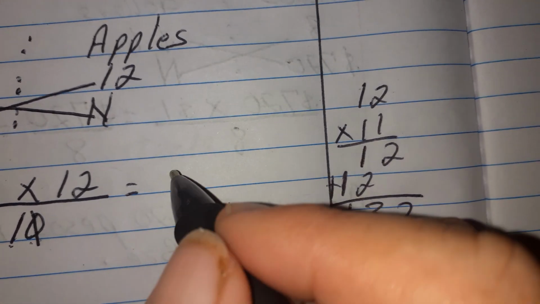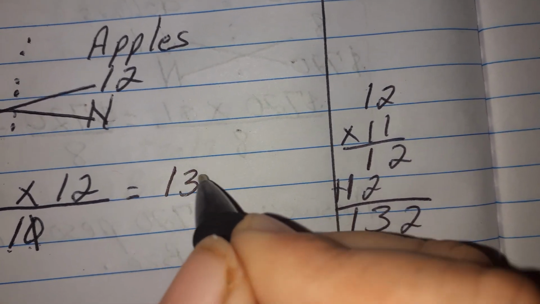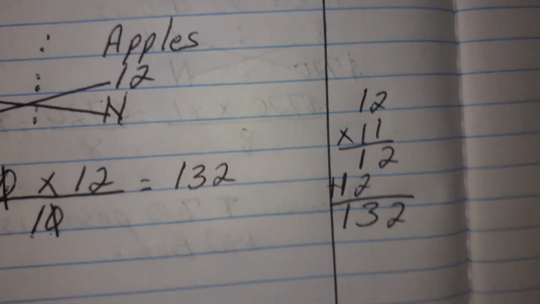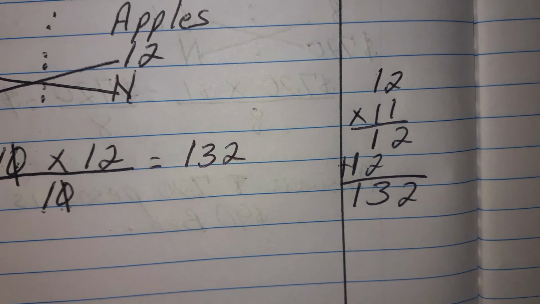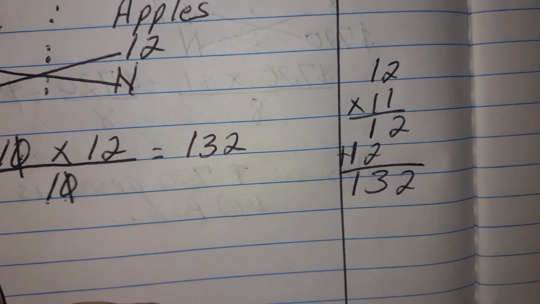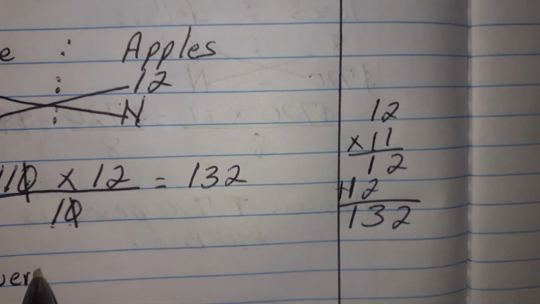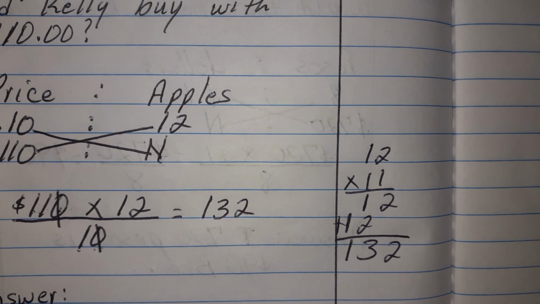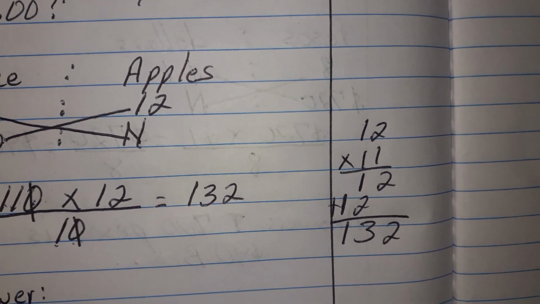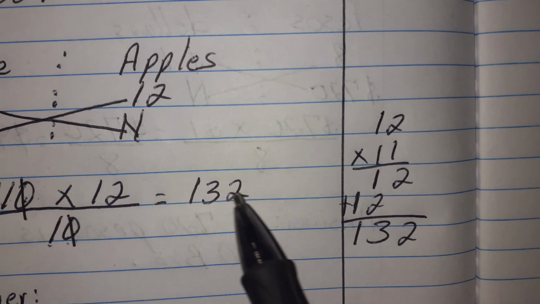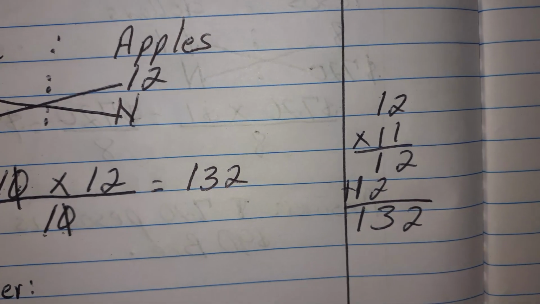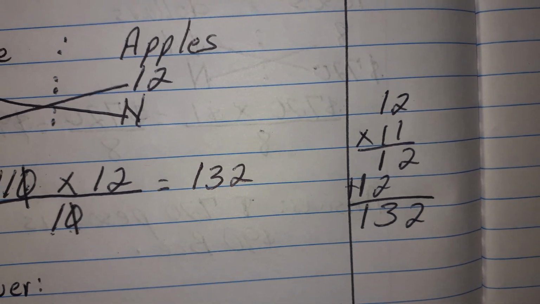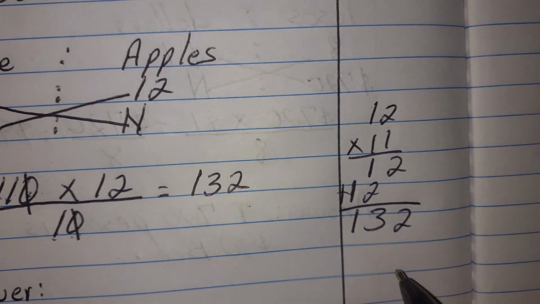So this will be 132 apples. Now we need to find out how many dozens is 132.